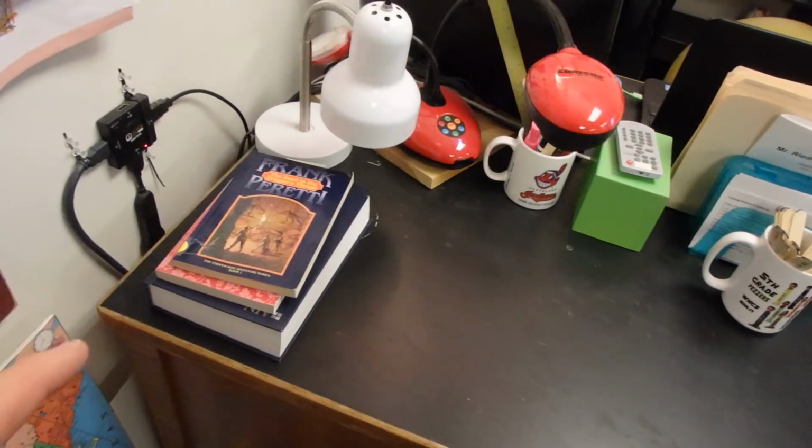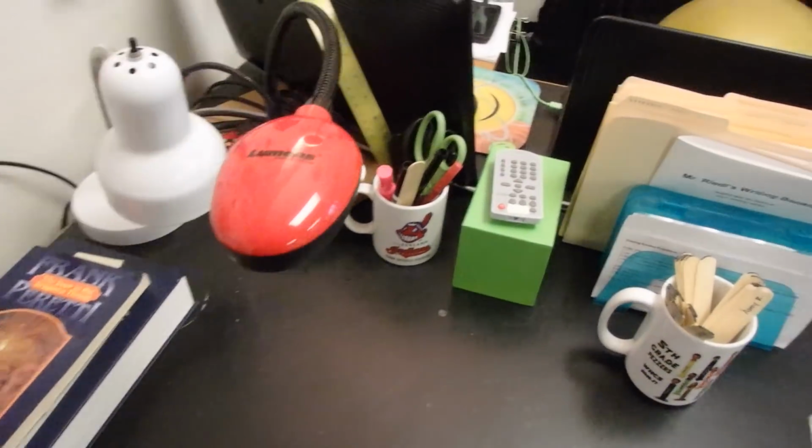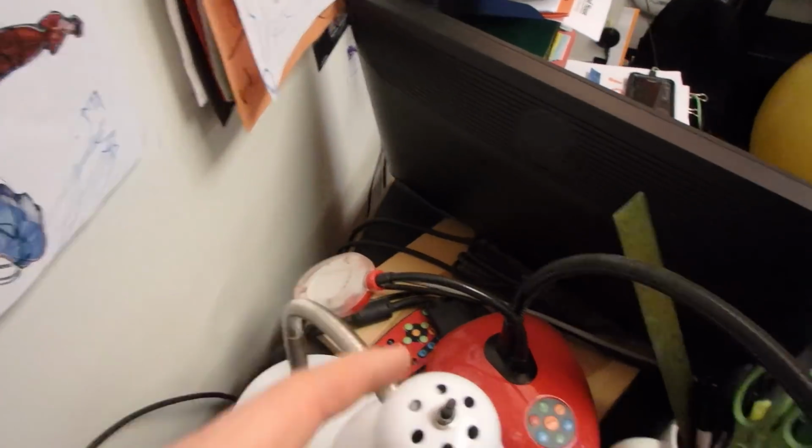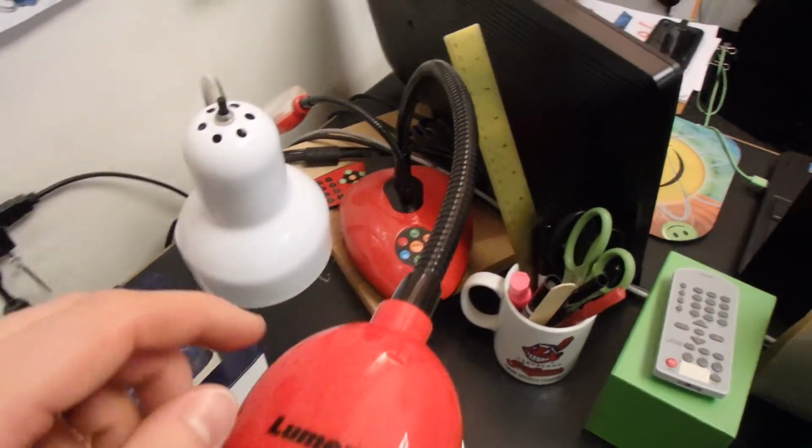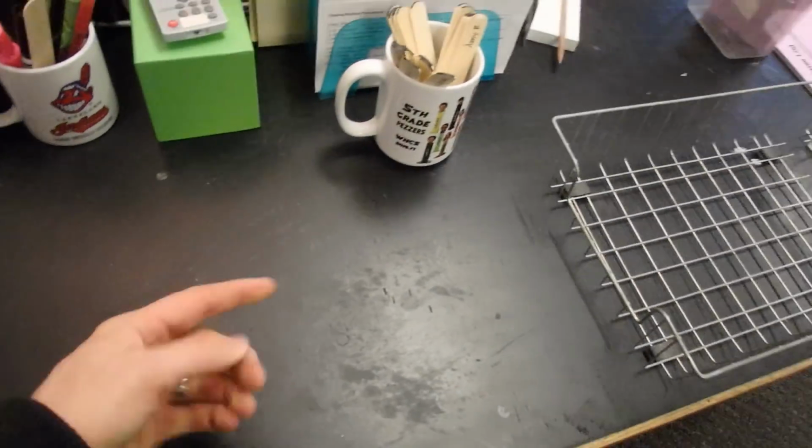All right, so as for my desk, yes, it is quite dusty, in case you were wondering. I don't get around to dusting very often, especially since there are so many nooks and crannies around here. But anyway, this is the document camera. I already mentioned that. Whatever's here goes on the screen.